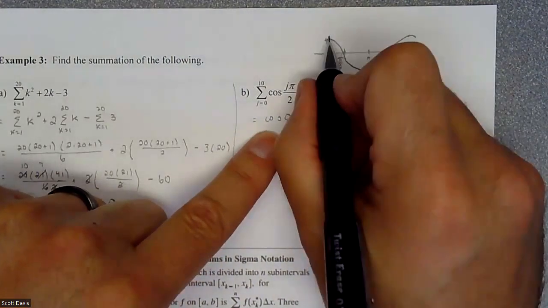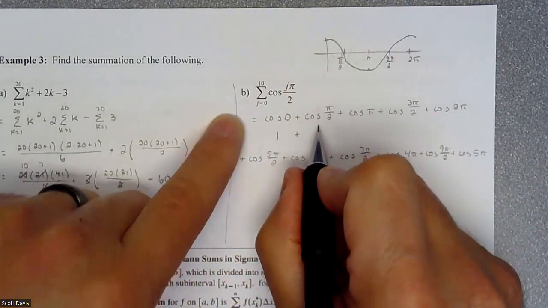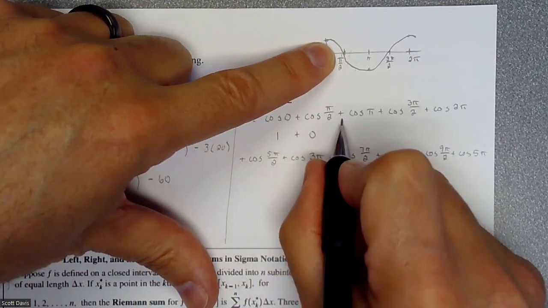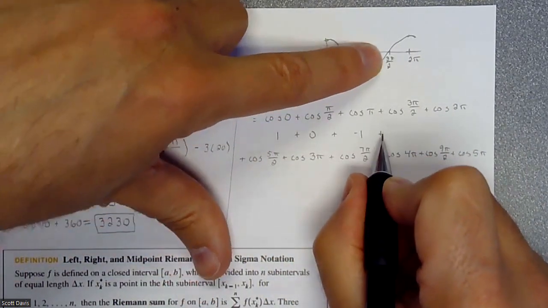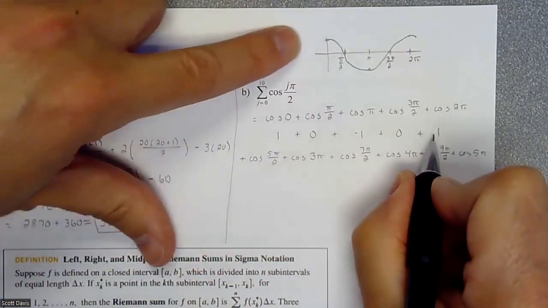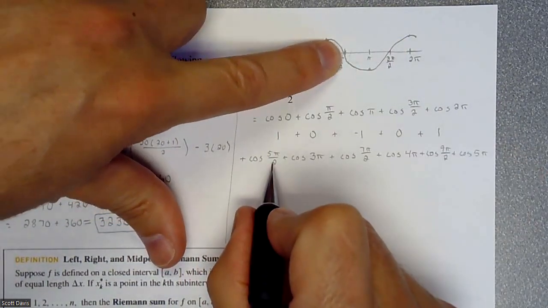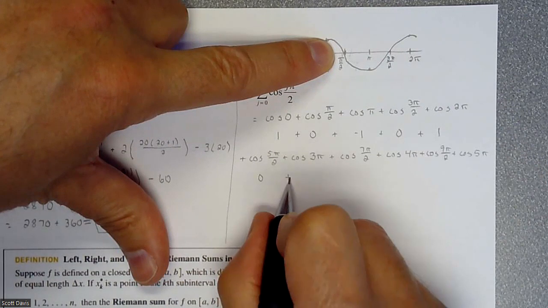So if I do cosine of 0, I get 1 plus cosine of pi over 2 is 0 plus cosine of pi is -1 plus 0 plus 1. And then it just starts all over again. 5 pi over 2 would be equivalent to pi over 2. So that would be plus 0, right?